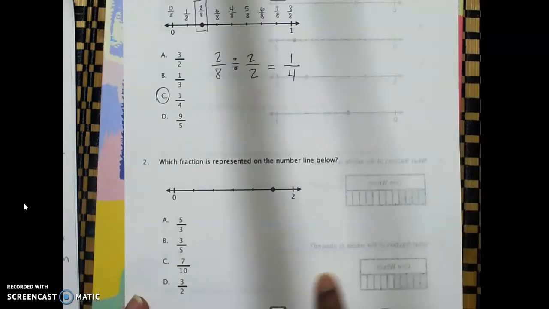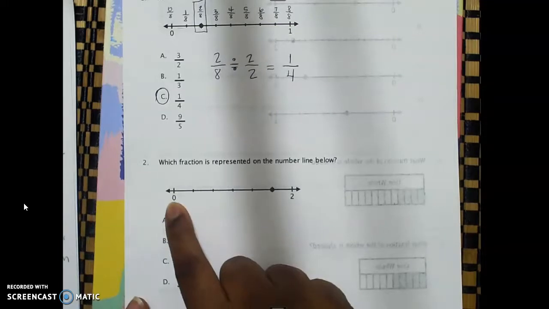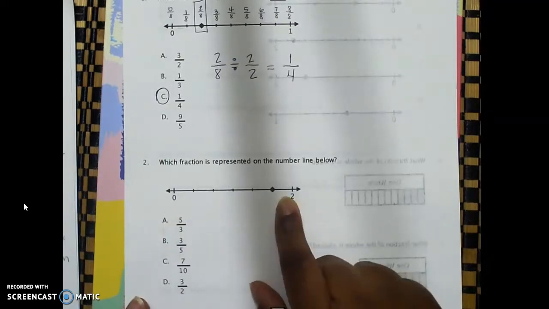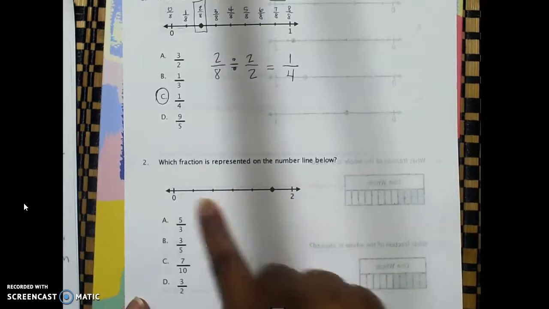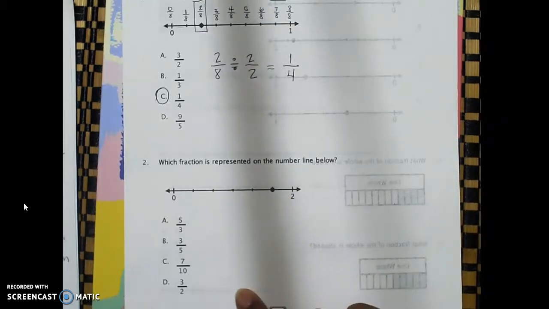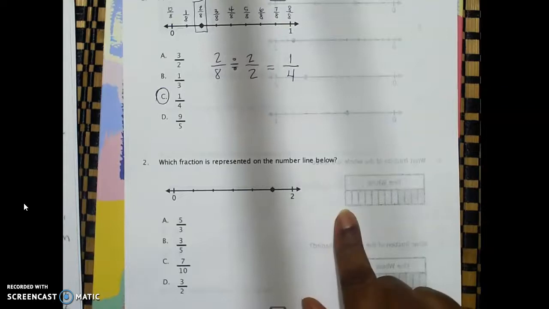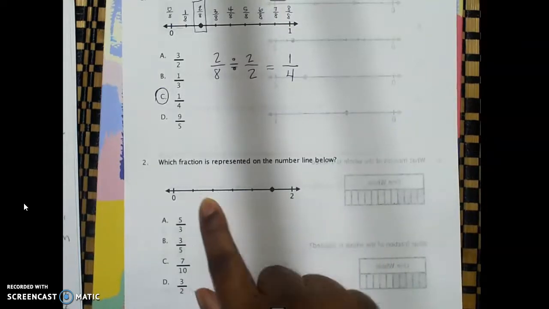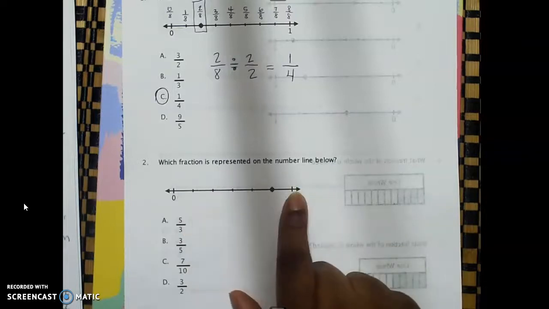Okay. Number 2, I'm going to do the same steps. I'm looking at my number line, 0's here, and then there's 2. Well, wait, where's 1? It's somewhere in here. But I'm going to do the same steps as I did before, because I'm representing benchmark fractions on a number line. These are going to be common fractions that you'll see.